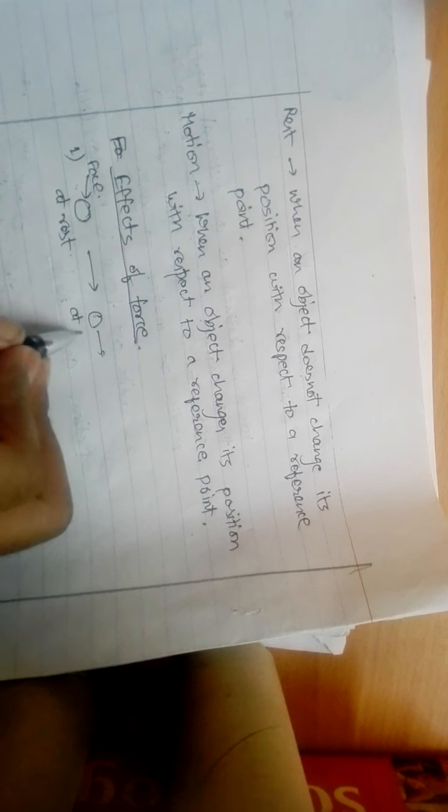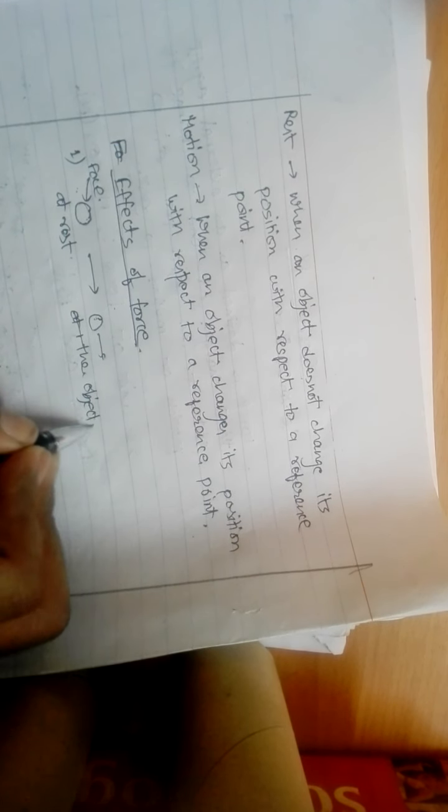Definitely the object moves, isn't it? Note it down: if force is applied on an object at rest, then the object moves, or the state of rest changes to a state of motion.